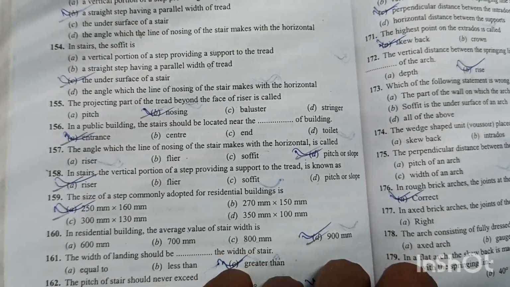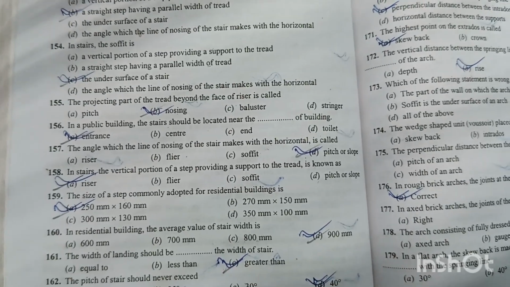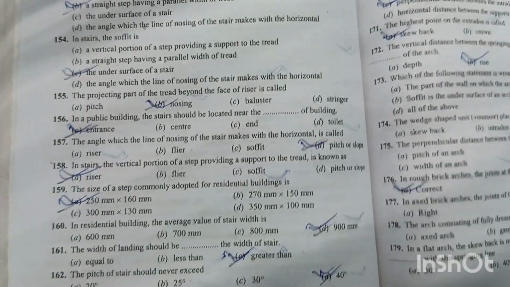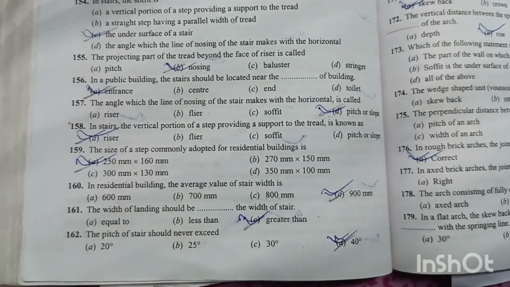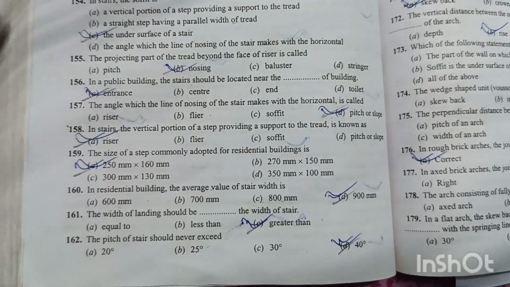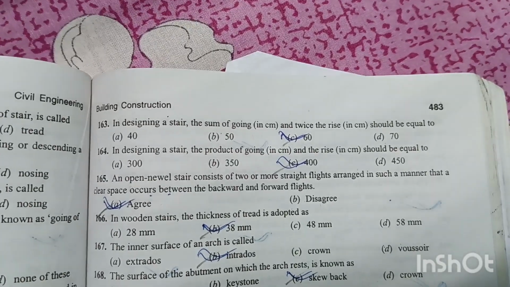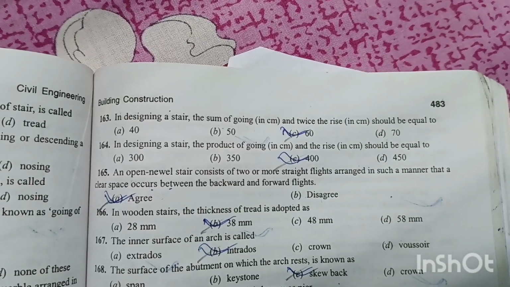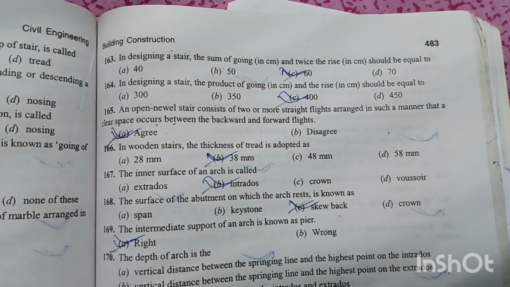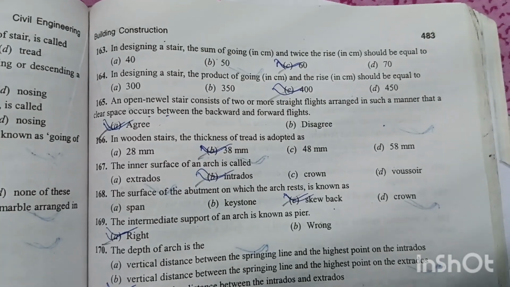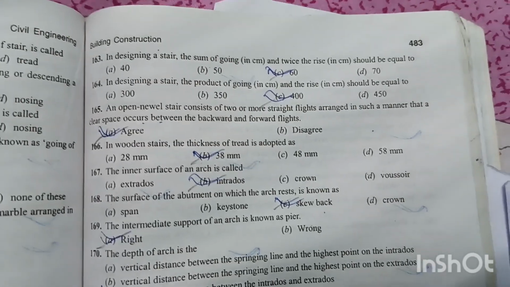Question number 161. The width of landing should be greater than the width of the stair. Option C is the right answer. Question number 162. The pitch of the stairs should never exceed 40 degree. Option D is the right answer. It should be between 25 to 40 degree. Question number 163. In designing a stair the sum of going in centimeter and twice the rise in centimeter should be equal to 60. Option C is the right answer. Question number 164. In designing a stair the product of going in centimeter and rise in centimeter should be equal to 400.